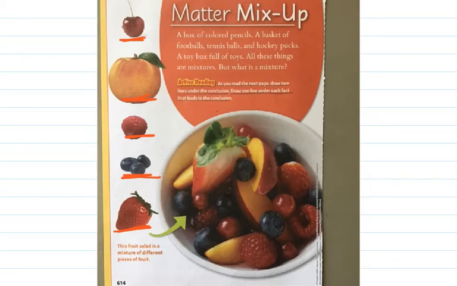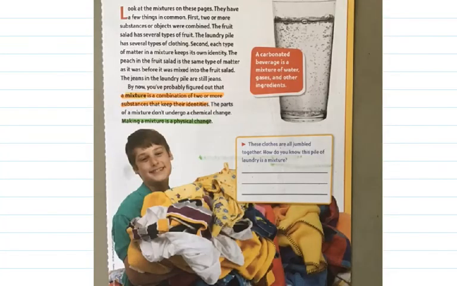Okay, let's move on. So I'm going to start reading this paragraph, so I need you to make sure you have your highlighters ready. So look at the mixtures on these pages. They have a few things in common. First, 2 or more substances or objects were combined.